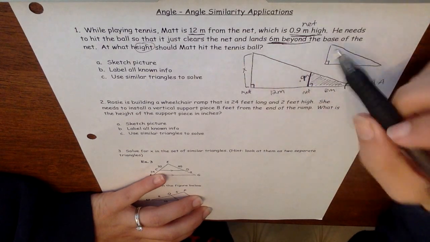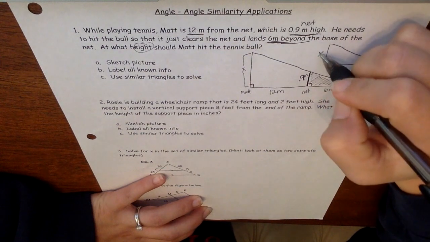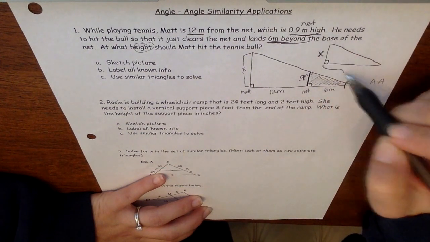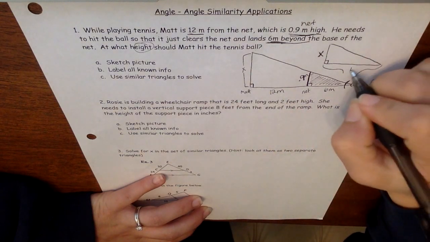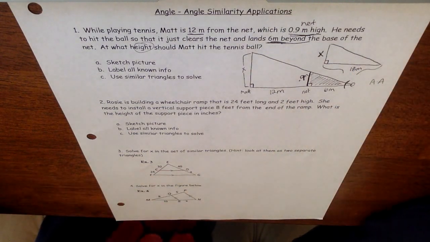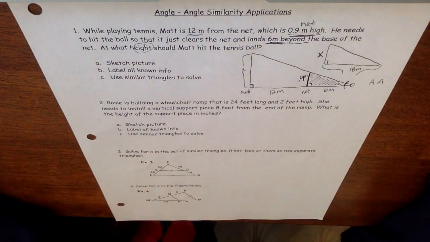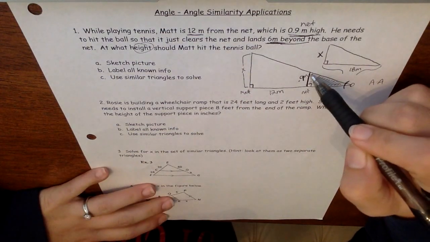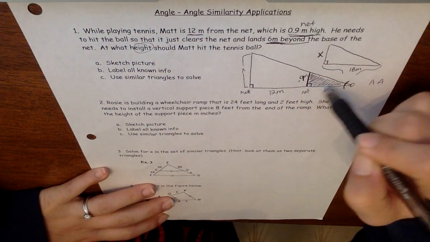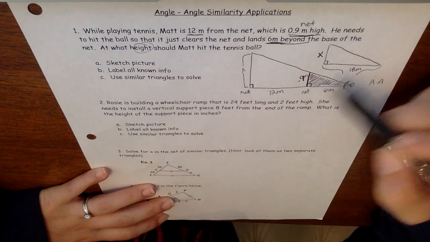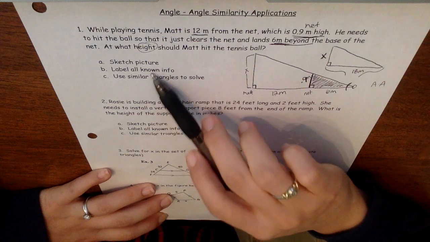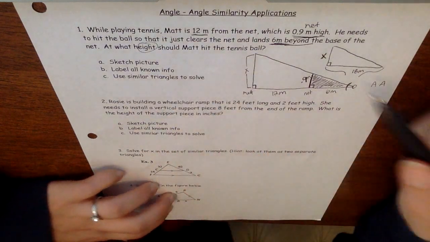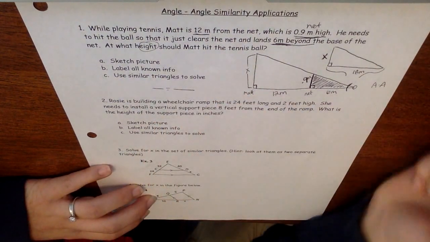Now the big triangle's vertical side is the value we're looking for, x. And then this whole side right here is 12 plus 6. So this whole side is 18 meters, 12 plus 6. I got that by adding these two together. Now I have two similar triangles, this shaded triangle and this triangle, so I can find the missing value. I've labeled all my unknown information, and now I'm going to solve it using a proportion.